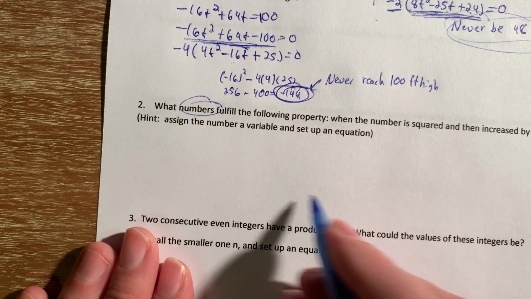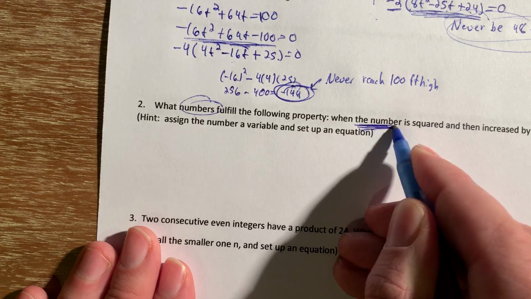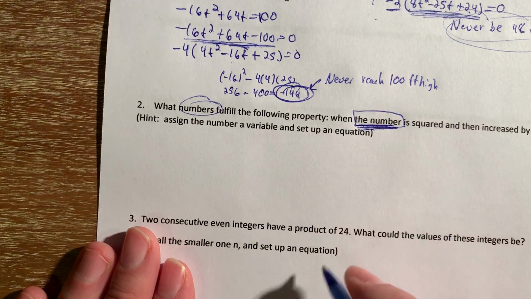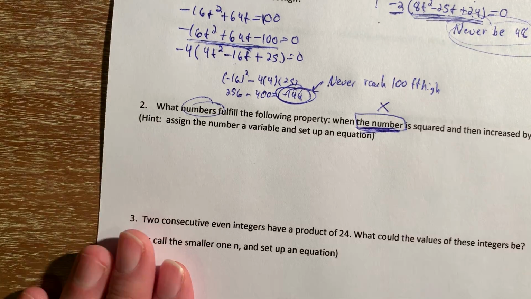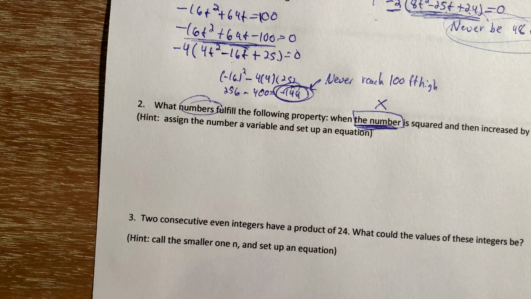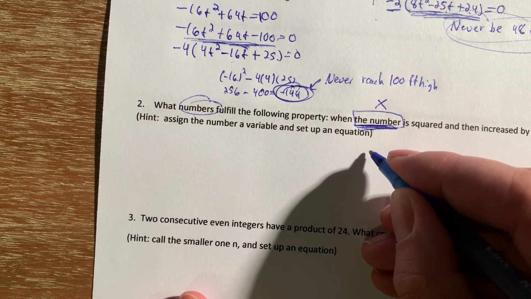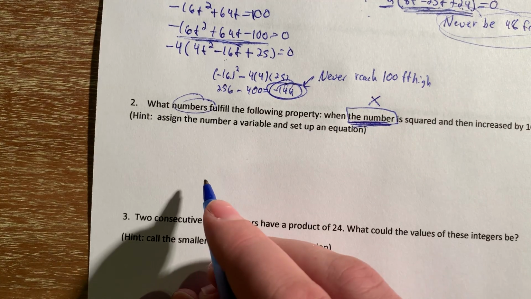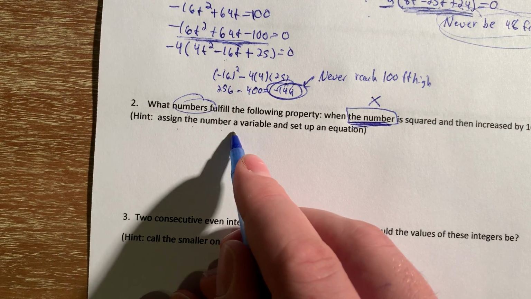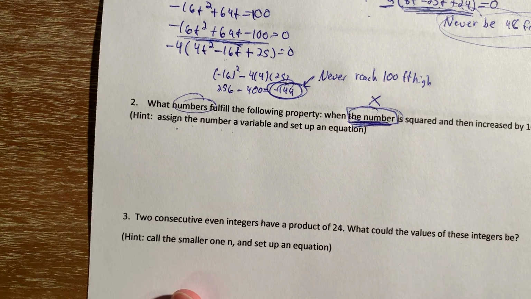So what numbers, when the number is squared, then increased by 10, it will be 46. So what number? We're looking for this number. So if there is something we are looking for that we don't know, we usually assign it a variable like x or n. It doesn't super matter, but that number is going to be what we're trying to find, right? So we're going to assign the number a variable and then set up an equation.